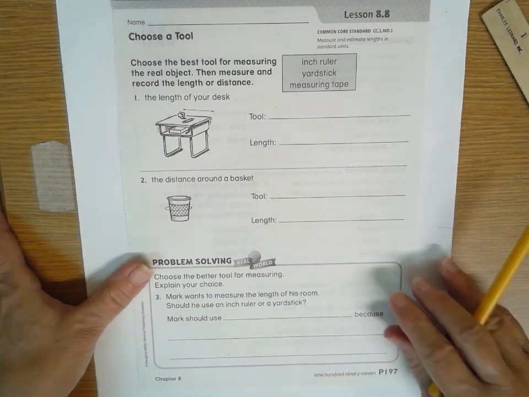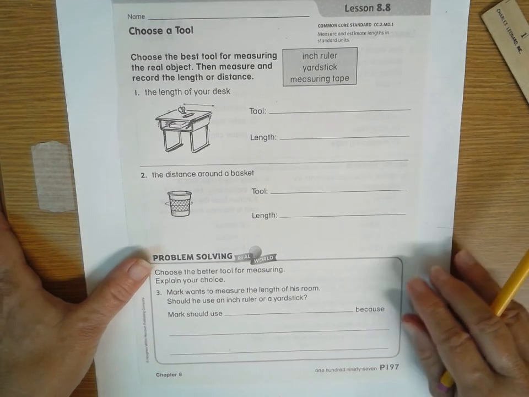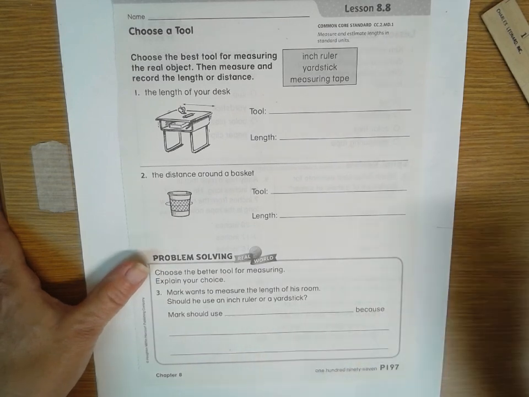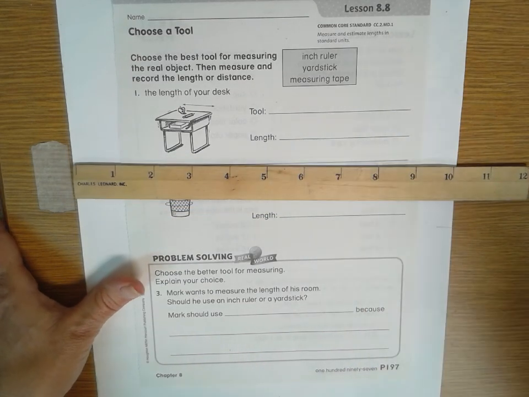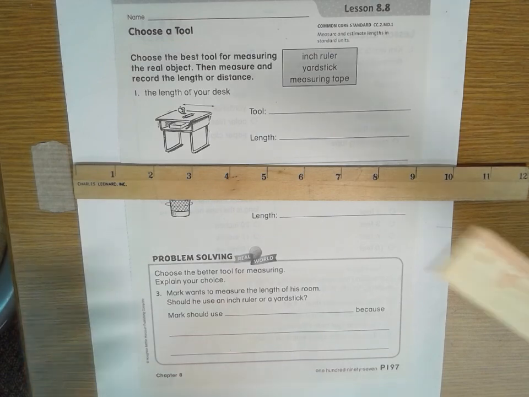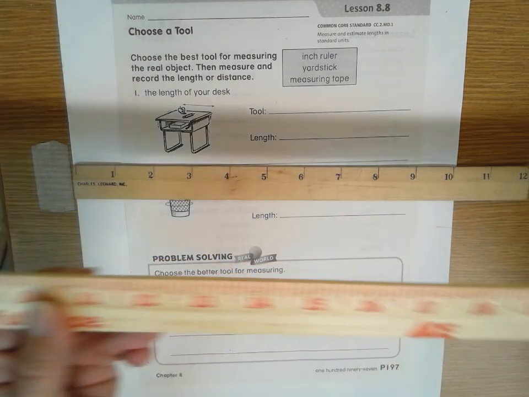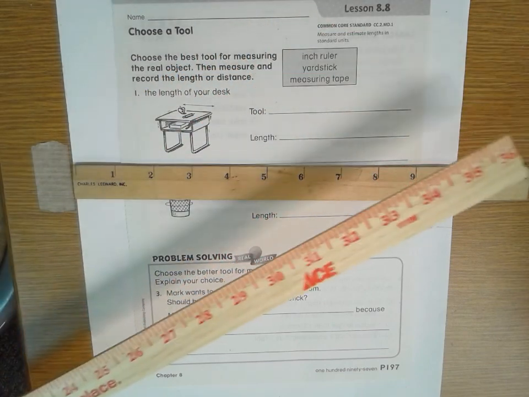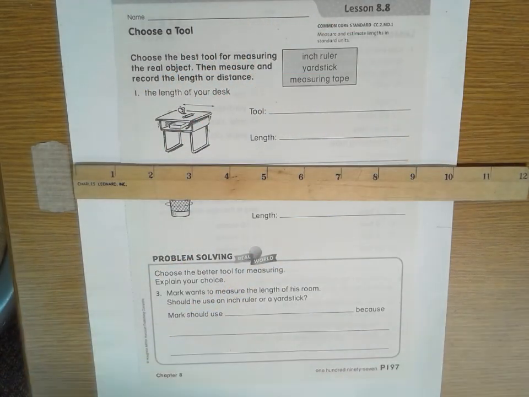Number 3, Mark wants to measure the length of his room. Should he use an inch ruler or should he use a yardstick? Here comes the yardstick. Which one would be best?